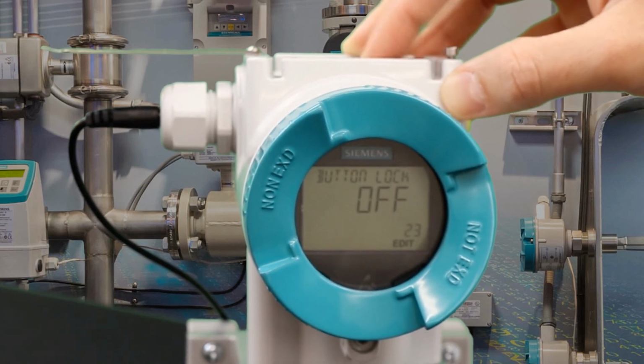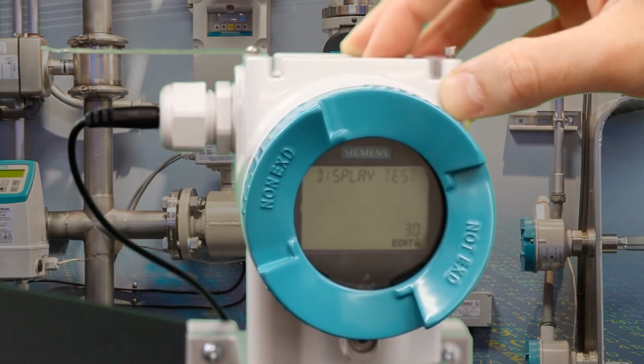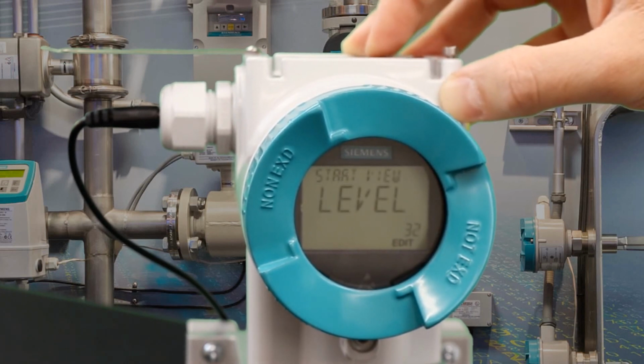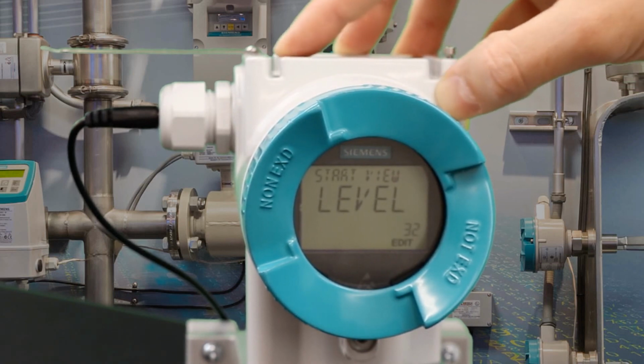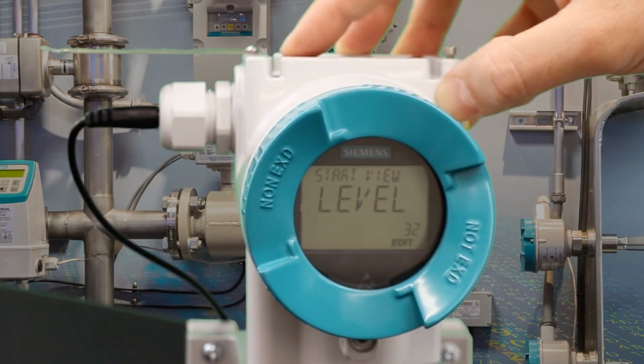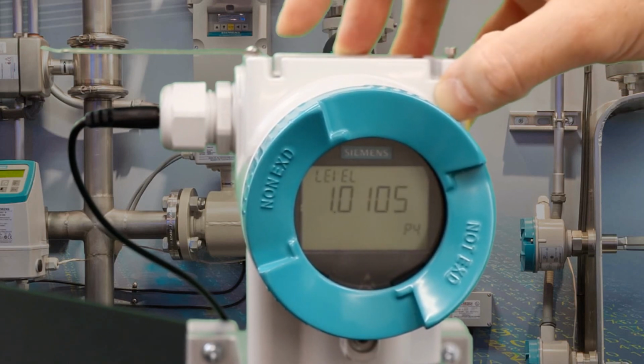All right. The last thing you need to do, make sure that your parameter 32 is set to level, and that means whenever you look at the pressure transmitter, the first display will be the view. The first view will be the level. Now it's there. All right, go back. You're all set.